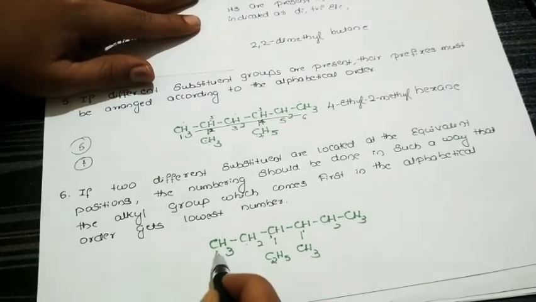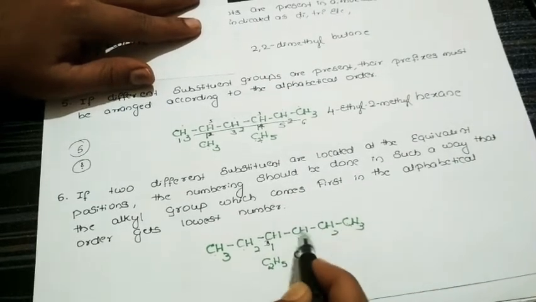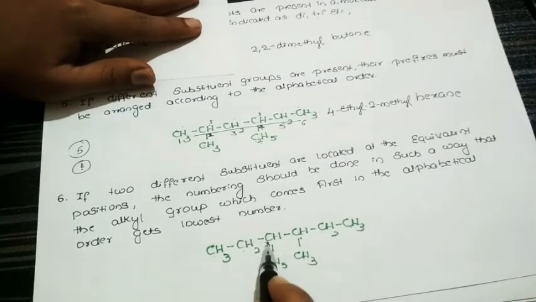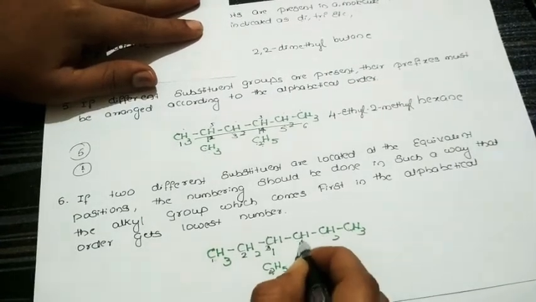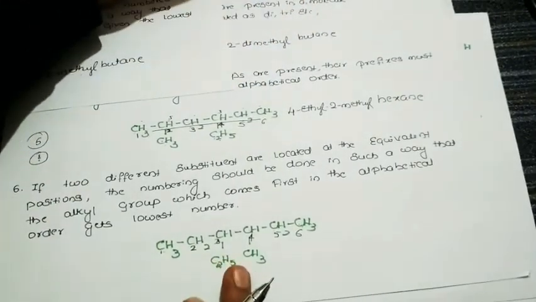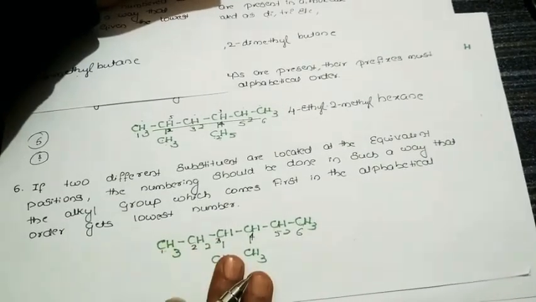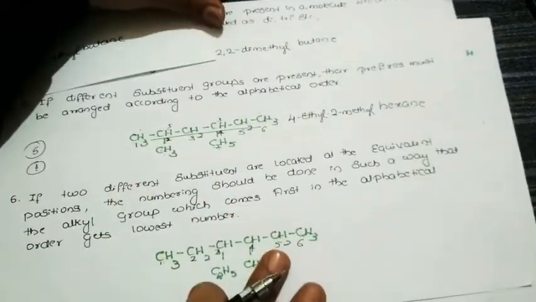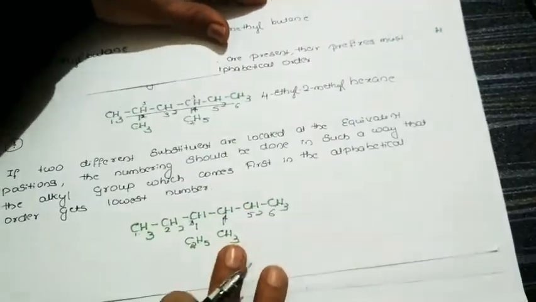So if I go in this way, 1, 2, 3, 3 will come. If I come in this way, 1, 2, 3, 4 will come. So alphabetically ethyl will come first, means the third position, the least one, should go to the ethyl. So I'll number 1, 2, 3, 4, 5, 6, dear students. This rule is applied when different substituents are at equidistance from both ends. In such cases, you have to follow this rule. But while naming, you have to name the one which alphabetically comes first. So how are we going to name it?